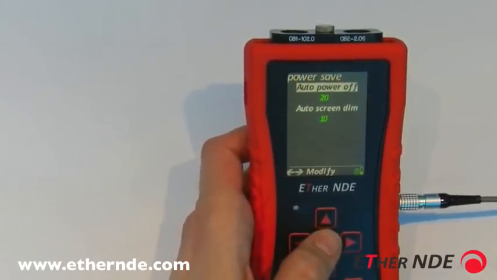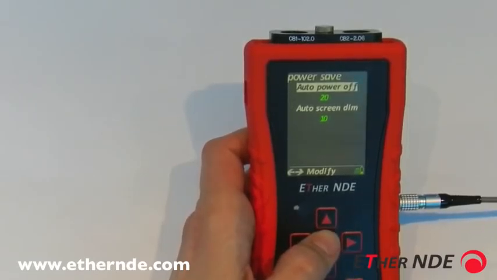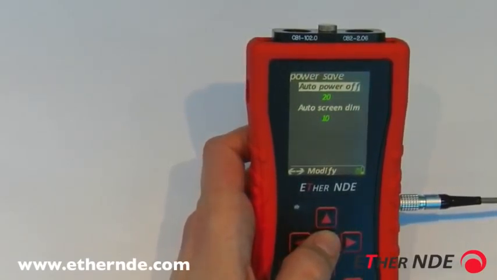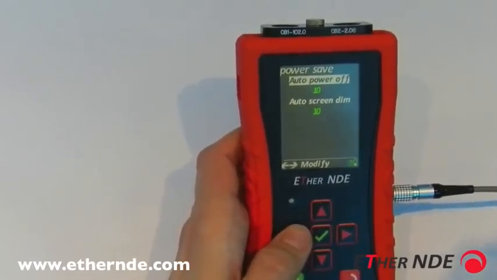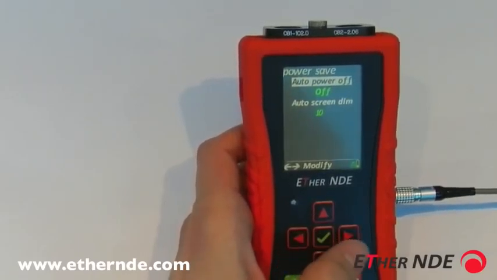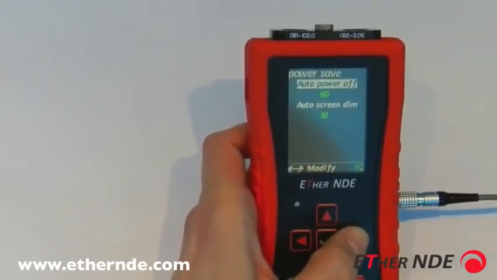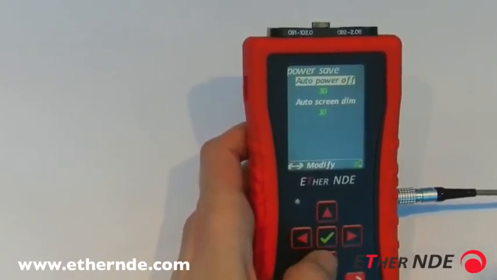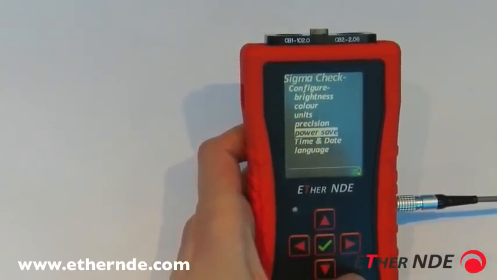The auto power off value: if the instrument isn't touched and no buttons pressed for what is currently displayed as 20 minutes, the instrument will turn itself off. With the auto screen dim, if the instrument or a key isn't pressed for 10 minutes, then the screen will dim itself, increasing the battery life. Each of these, left will decrease by 5 minutes, down to an off, where the instrument will not turn itself off, all the way up to 1 hour. So we can change either. That shows how to change the power save settings.